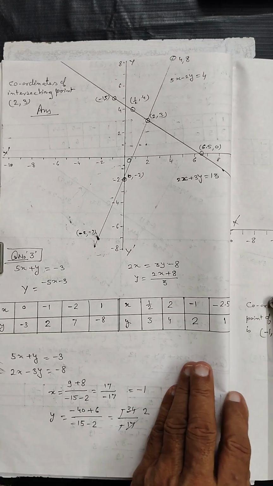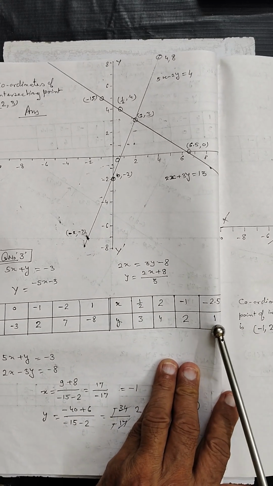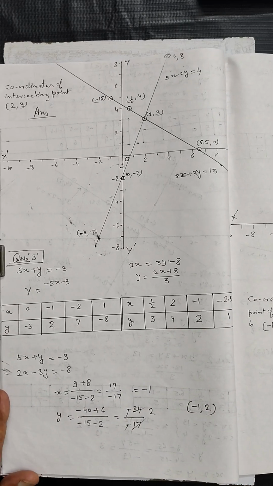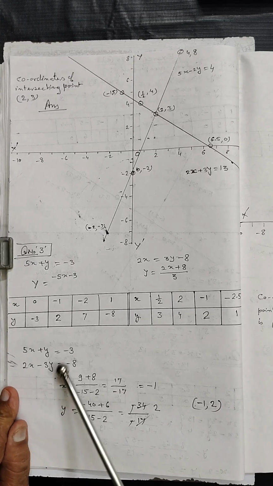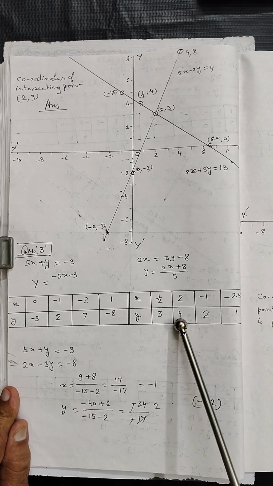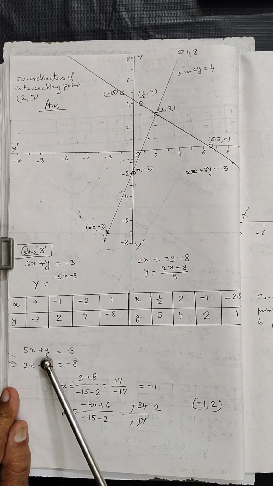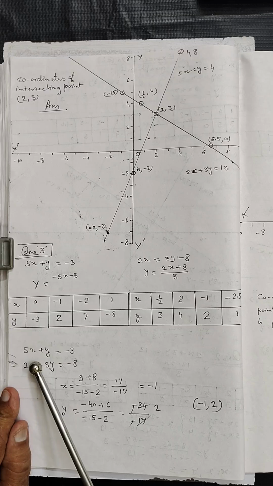If you put minus 2.5, then you will get the value of y is equal to 1. So this will be the table.